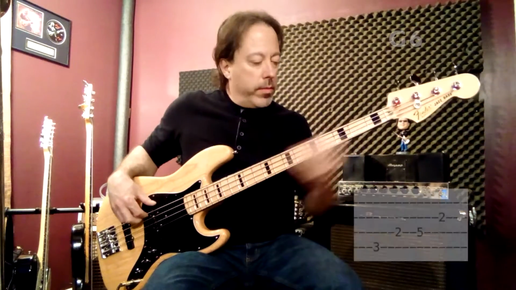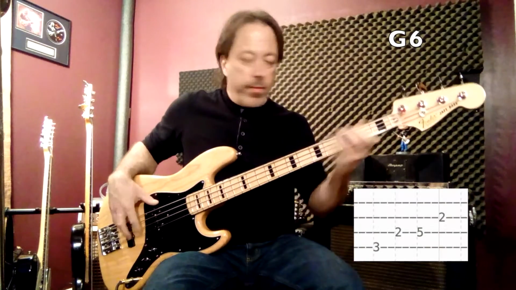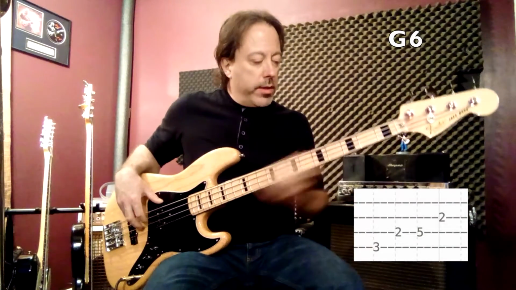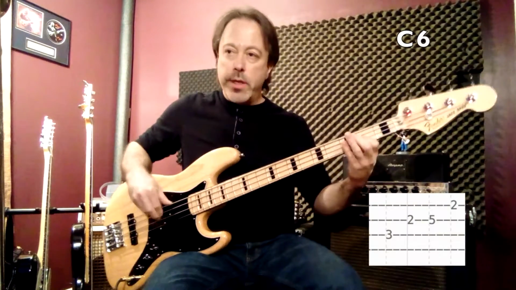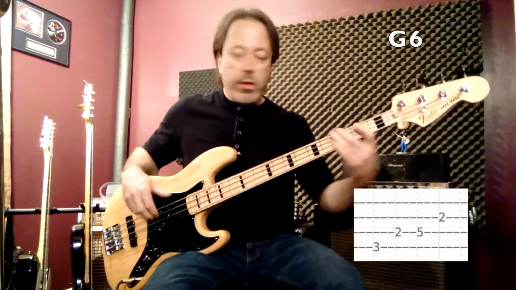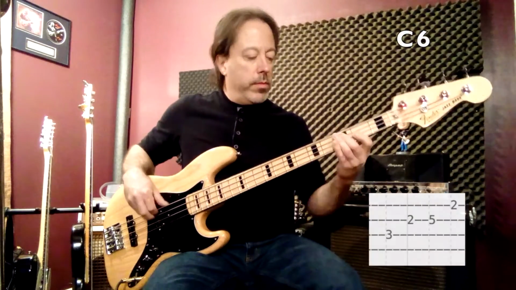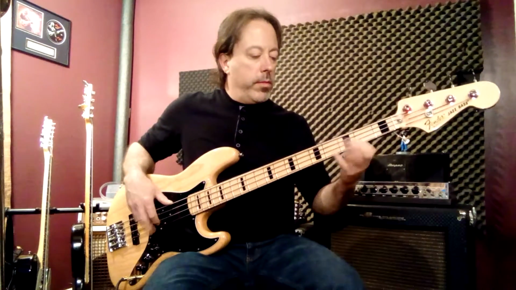You can also add to your arpeggio the sixth and do a cool walking G to C, which works over major. And then you've got yourself a simple blues progression.